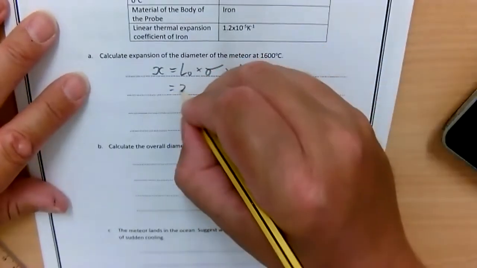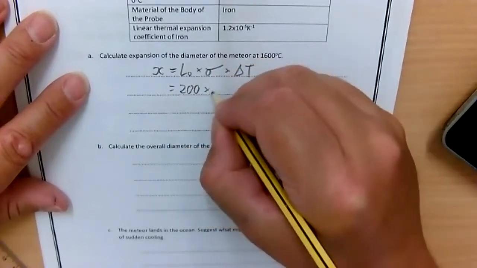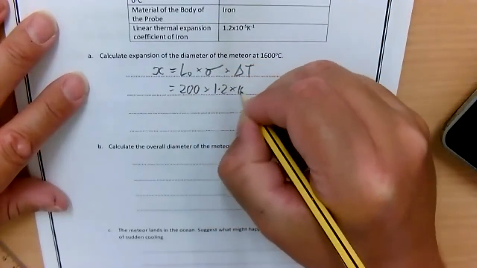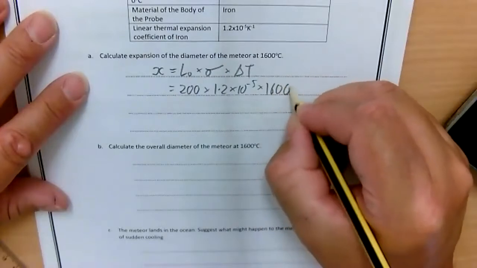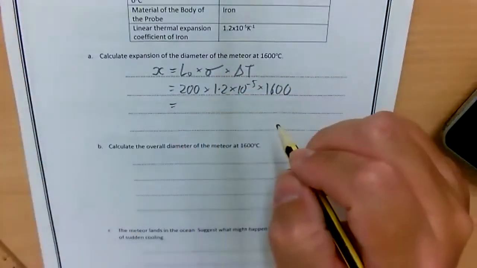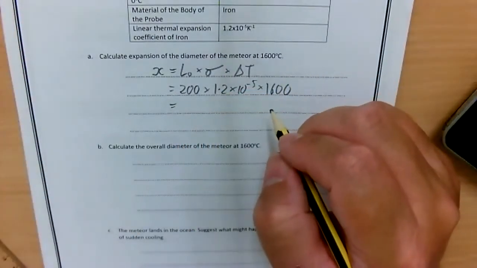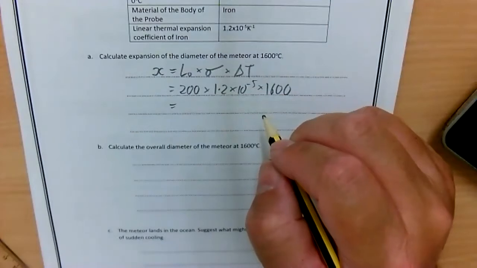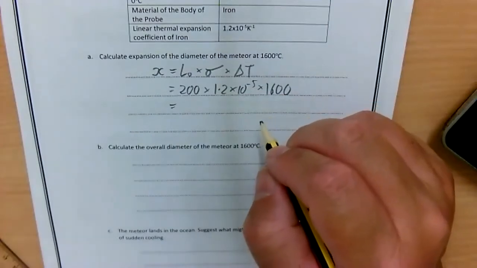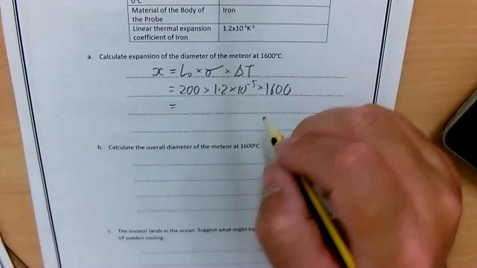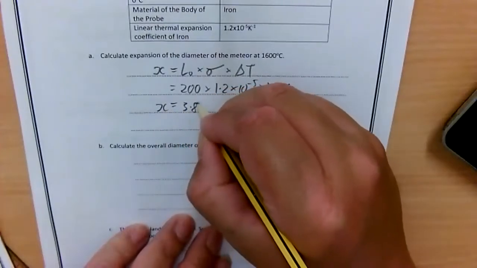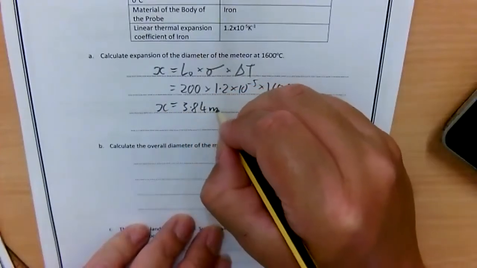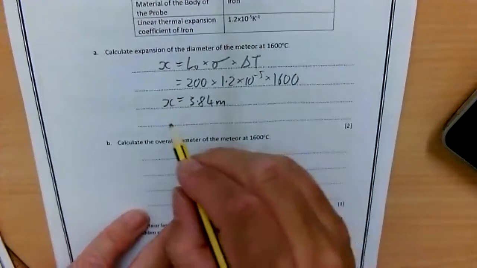So that's 200 multiplied by 1.2 times 10 to the power of minus 5 multiplied by 1,600. So if that's the case, you then end up with something in the region of 3.84 meters, okay? And that's your expansion.